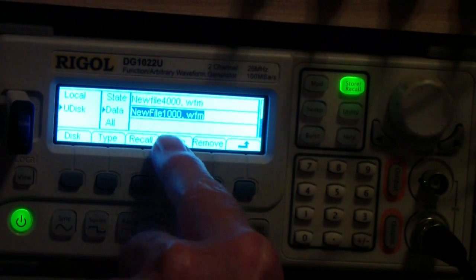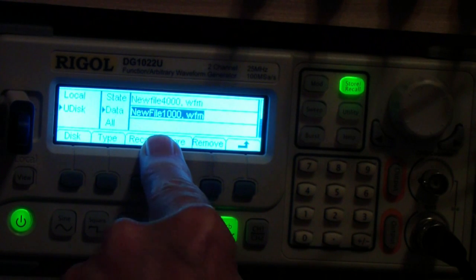In other words, it thinks it can read the 4000 file, but it can't even read the 1000 file, even though in the datasheet for the DG1022 it says it works with all of the DS1000 oscilloscopes.